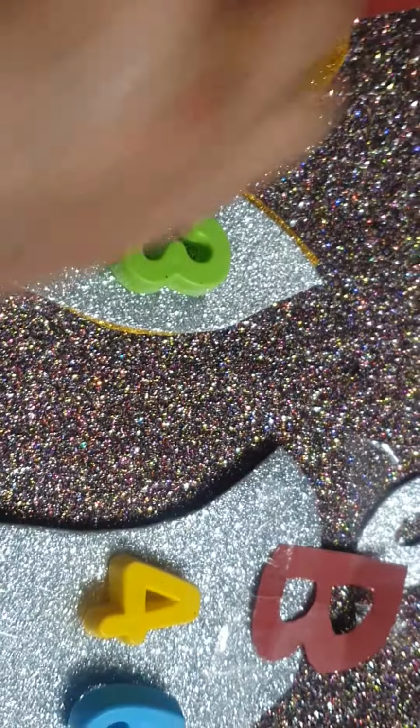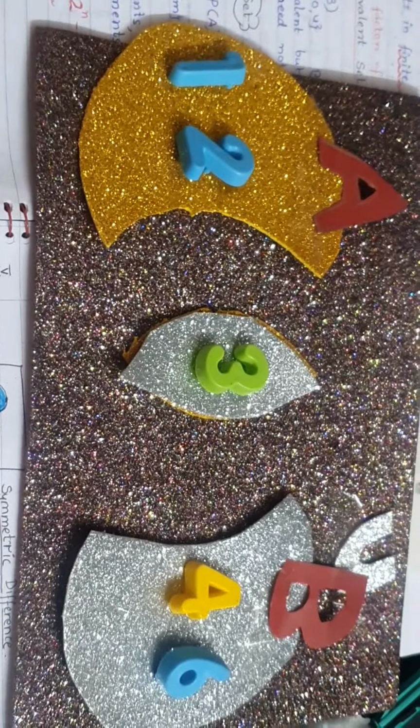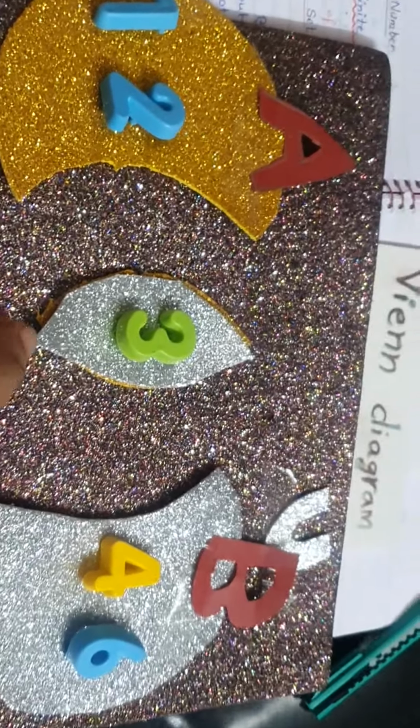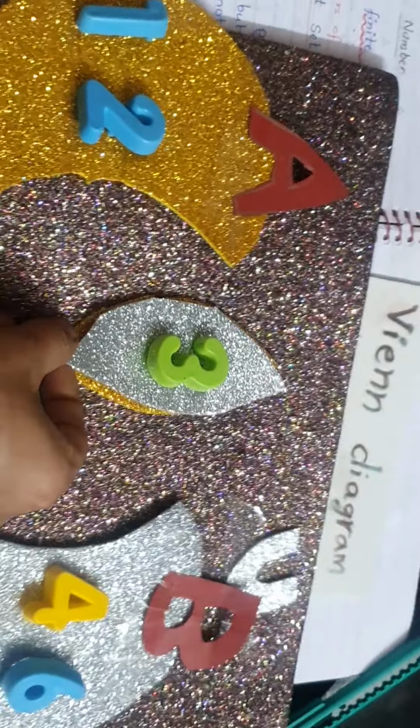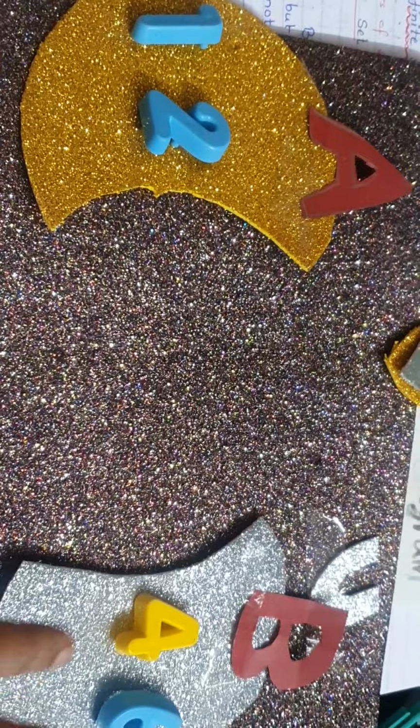Again we will see this model. Some numbers are here and there. Okay, this is my example. Set A having 1, 2, 3, set B having 3, 4, 5. This is our intersection of two sets. If we remove this, whatever is left is called difference of two sets.